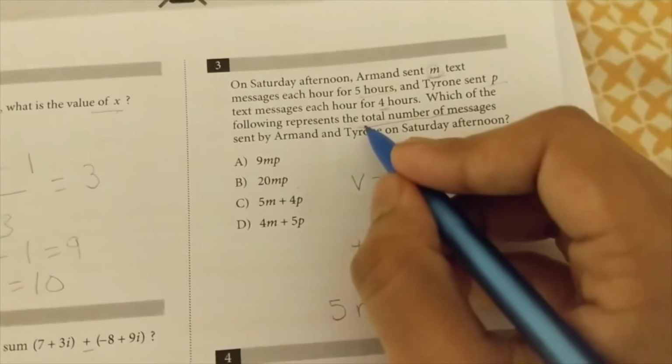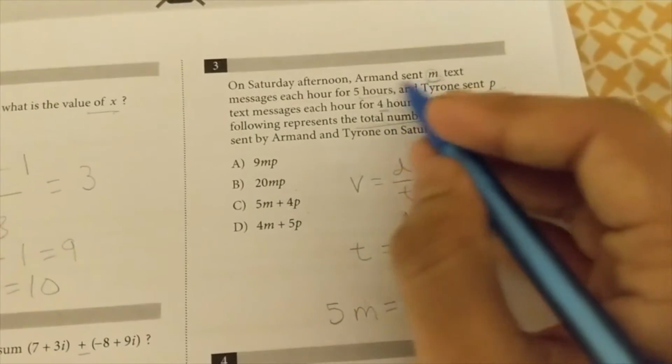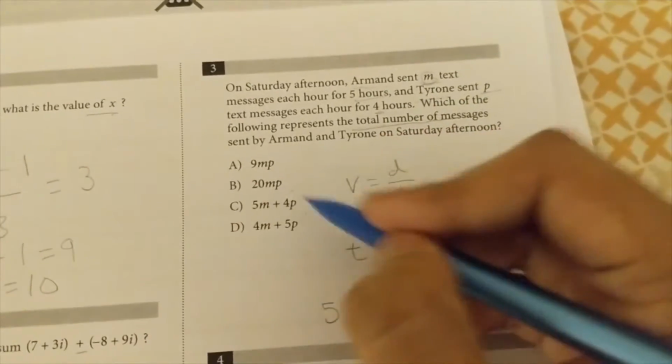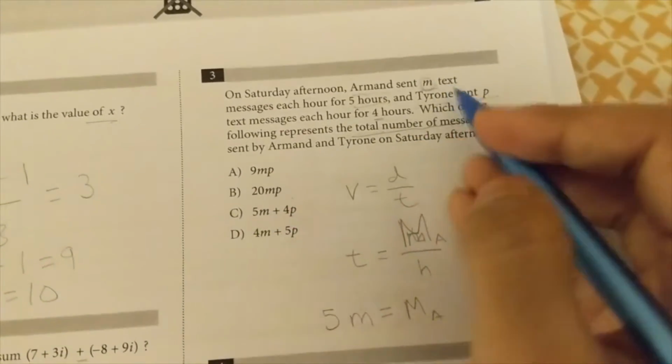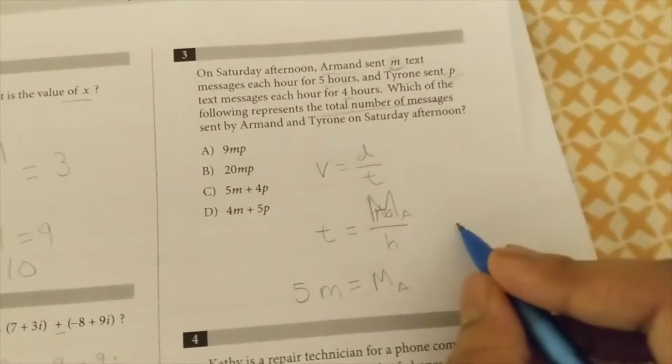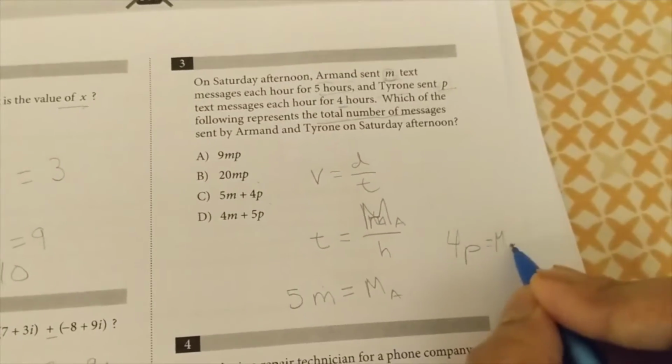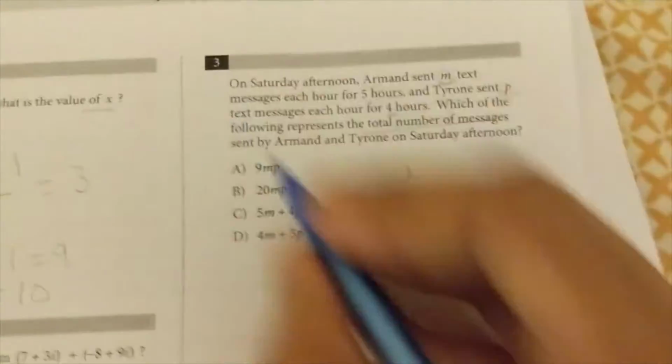Keep in mind, total number. So we're basically taking the sum of Armand's messages and Tyrone's. So you can imagine that there's going to be some kind of addition here, especially since they have two rates, and Tyrone's rate will actually just be 4p if you solve it the same way. Now, you're going to add these, 5m plus 4p.